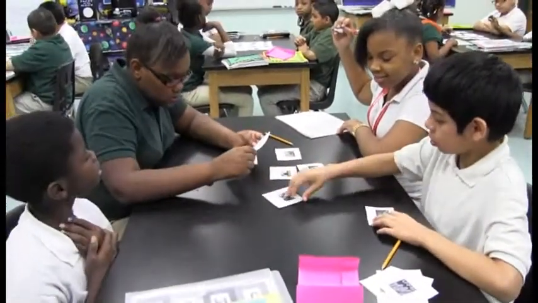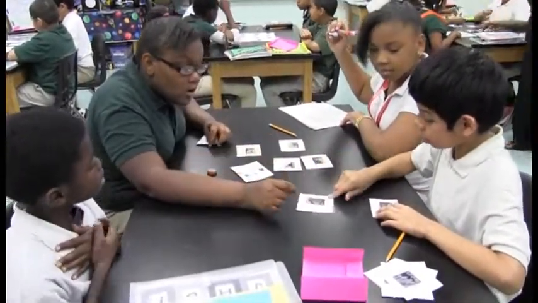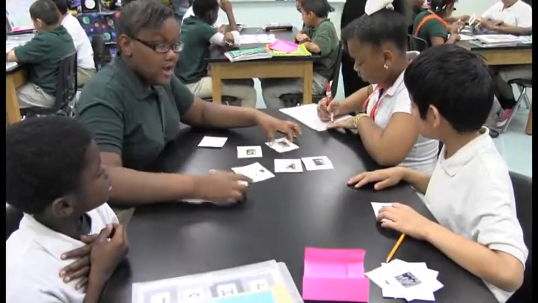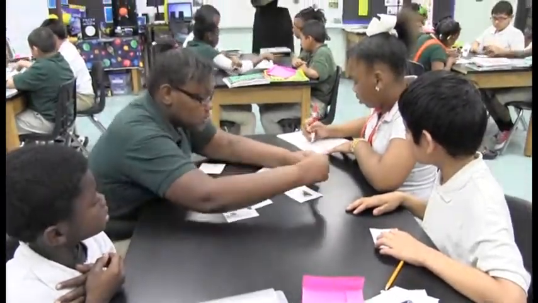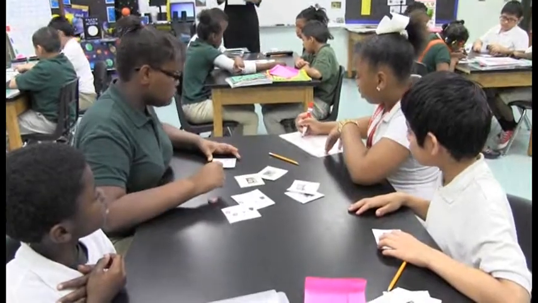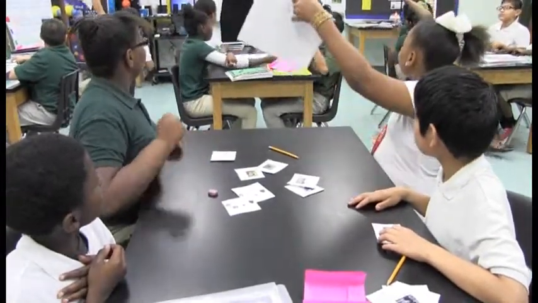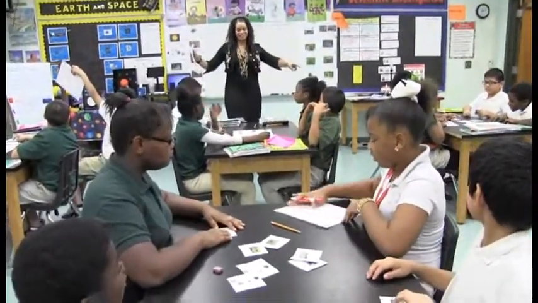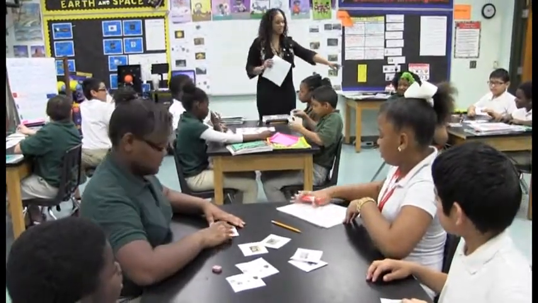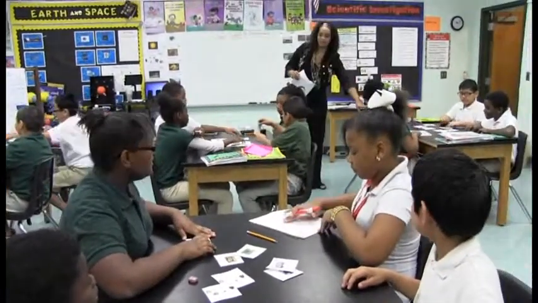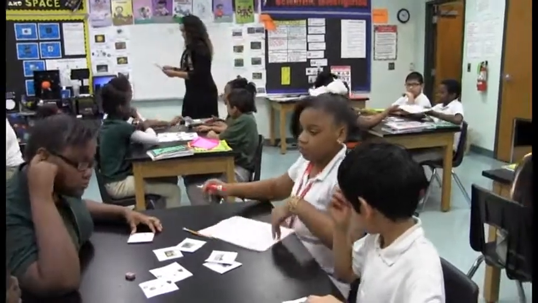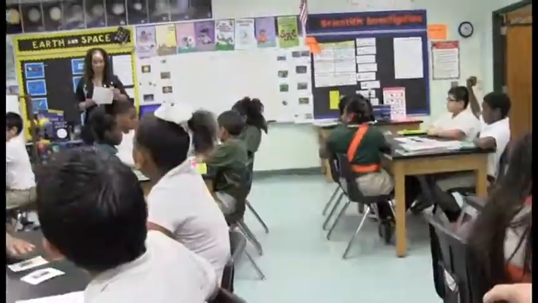A community of living and non-living things in their natural environment. Right here. And it was slightly, but they just slightly got it up. What is the word over here? Ecosystem. Last one.